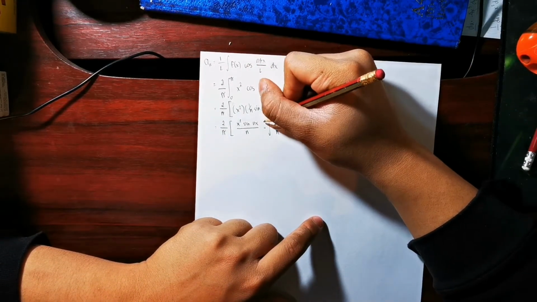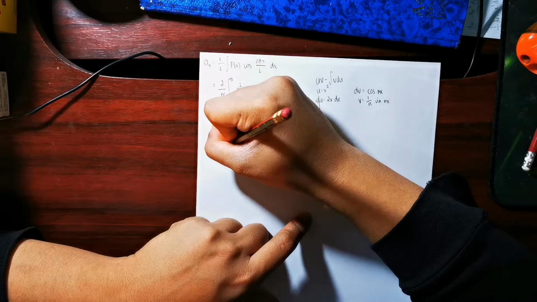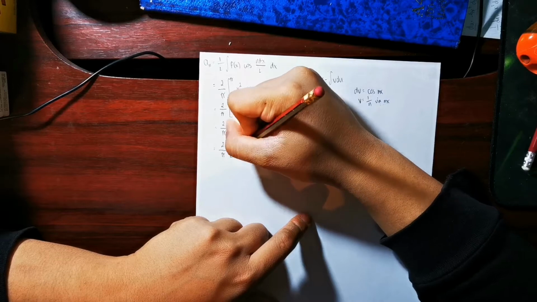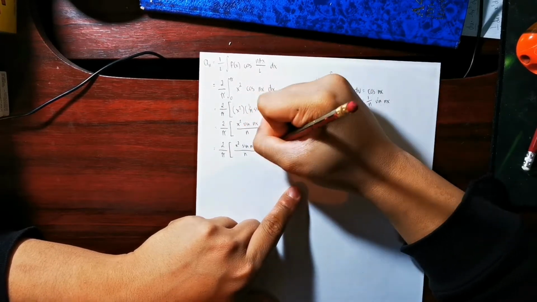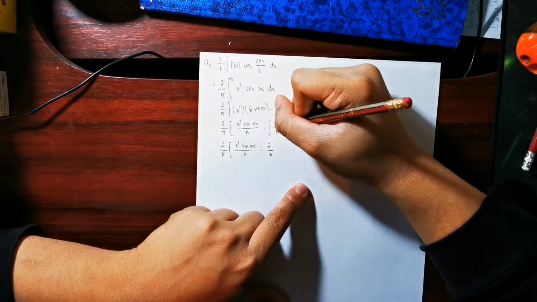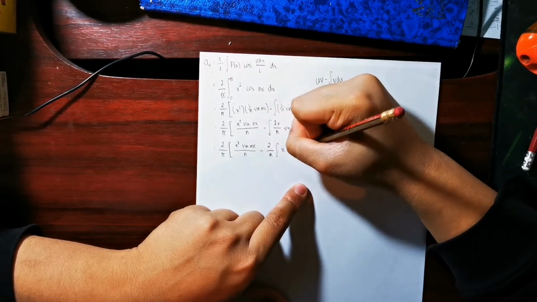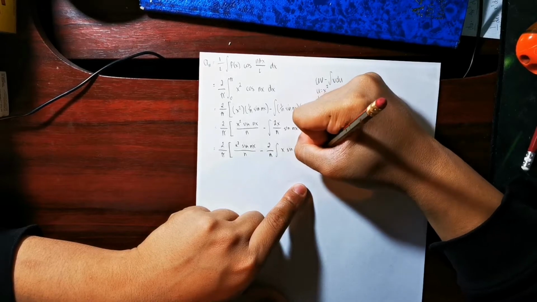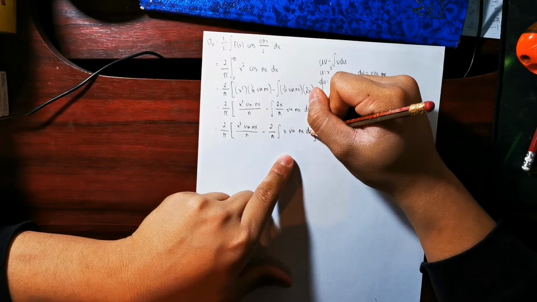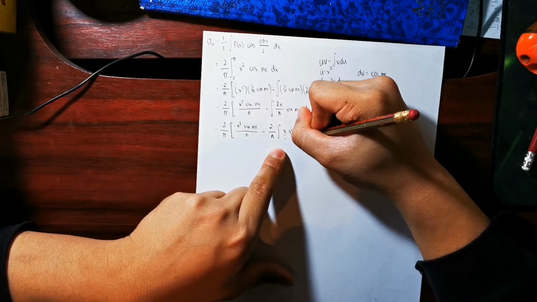and we can just draw this out of the equation, this 2 over n. So we have 2 over pi, x squared sine nx over n minus 2 over n integral of x sine nx dx. So as you can see, we can still do another integration by parts. We have the value of u here and our value of dv here.